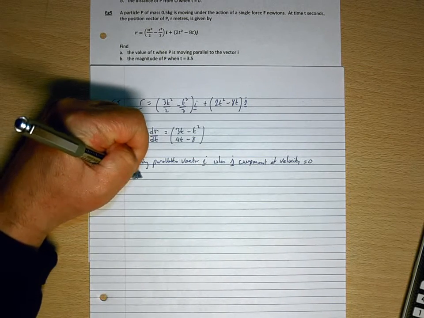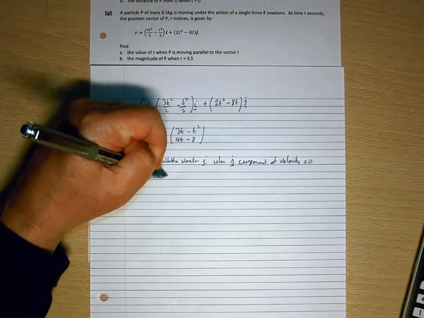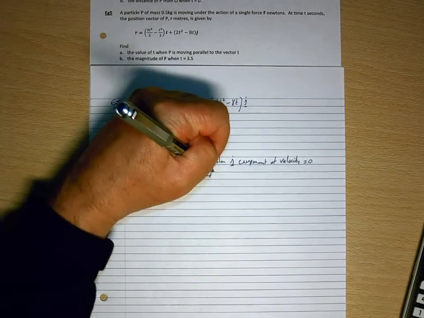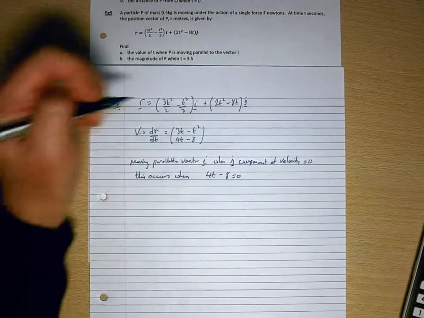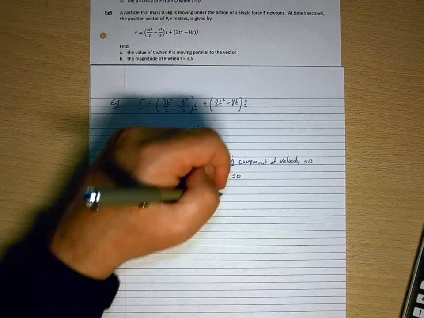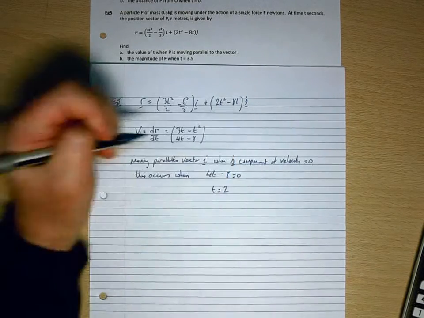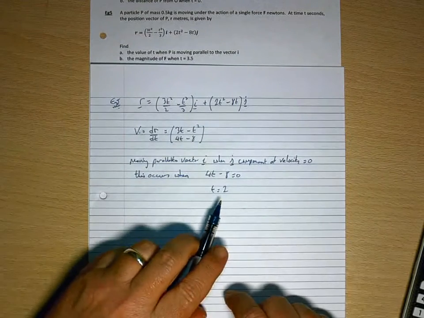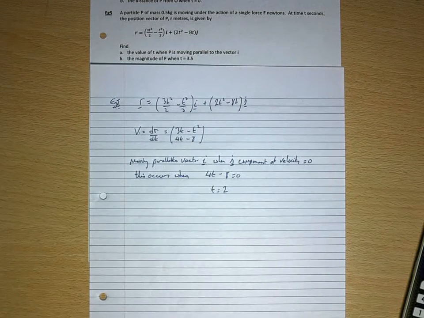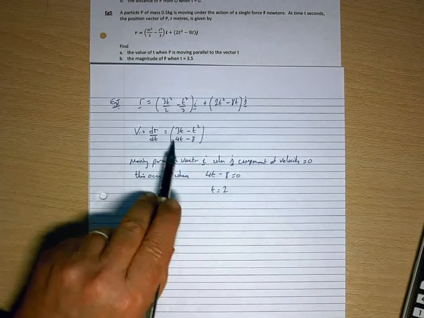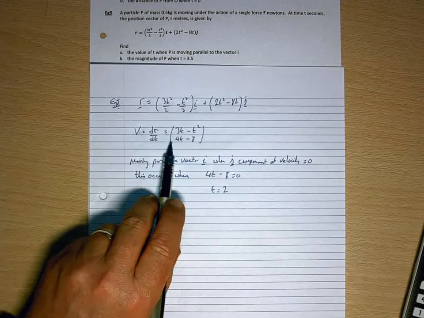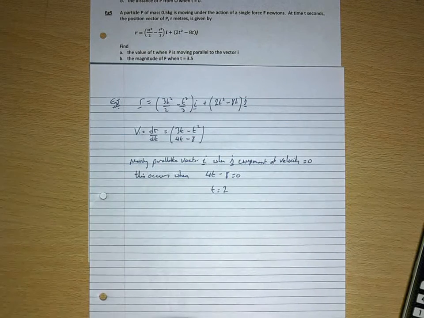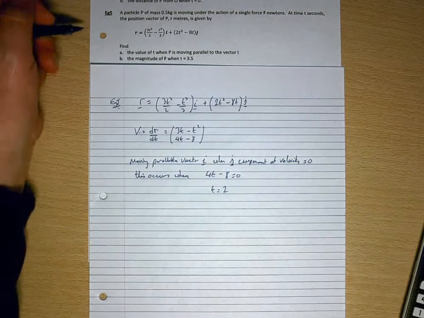So this occurs when 4t minus 8 equals 0, i.e. when t equals 2 seconds. So at the instant where t is 2 seconds, the j component will be 0, so the velocity is only moving in the i direction. So that's part A.